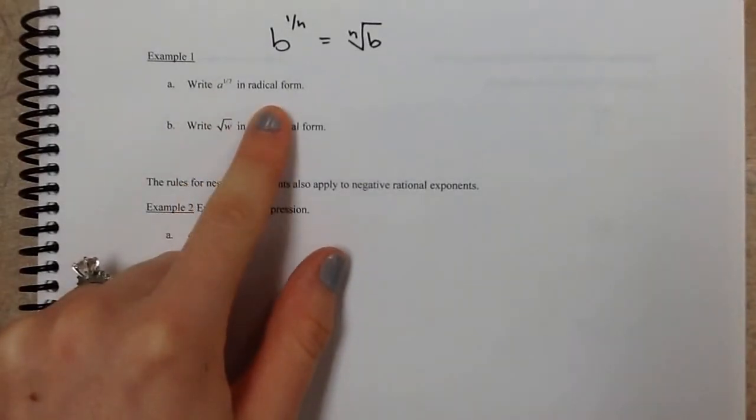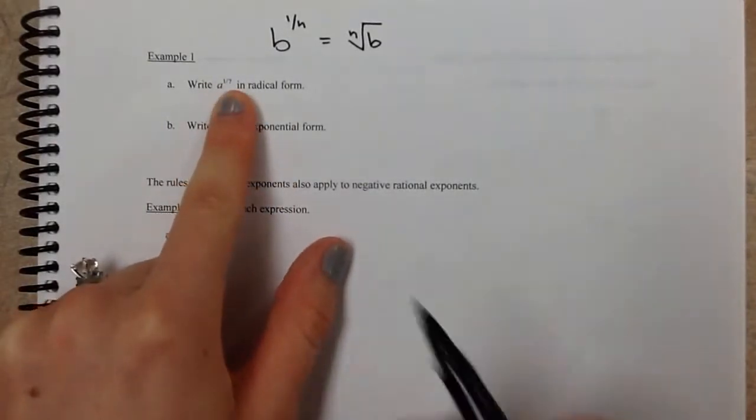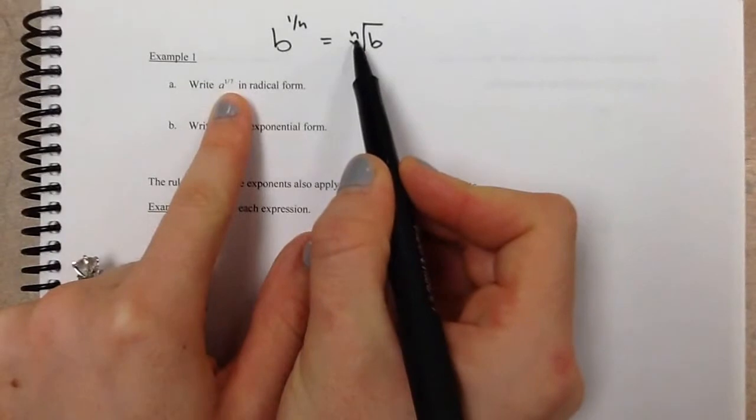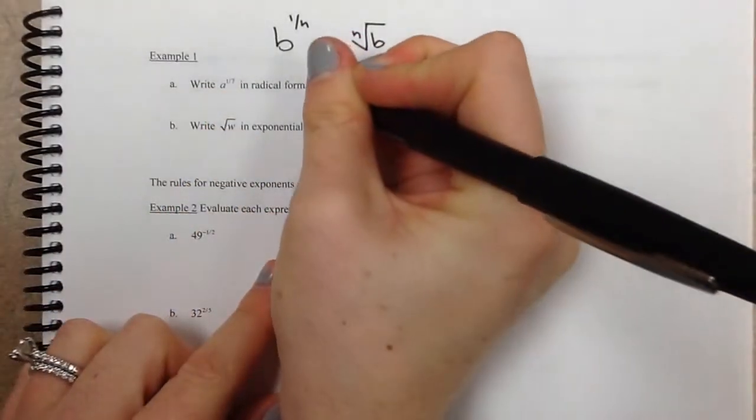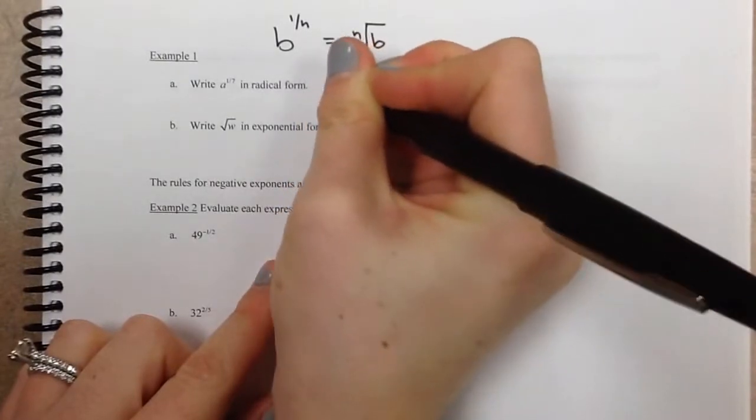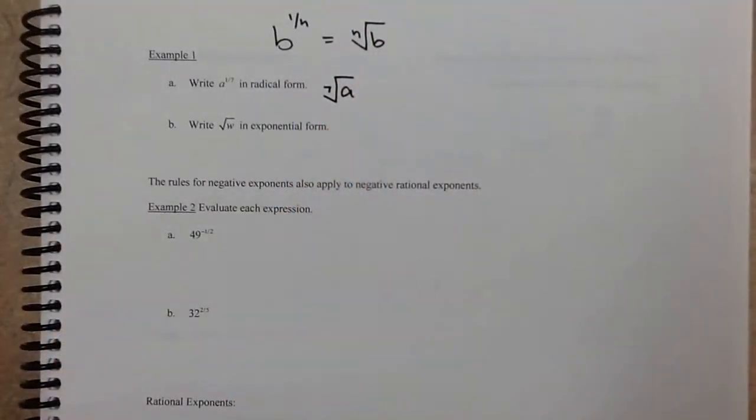So this is currently in exponential form. To write it in radical form, we know that with 1 over 7, the 7 would become the index right here. So here, 7 is n, so we write it like this. This is the same as the 7th root of a. We're not responsible for evaluating in this exercise, we're just simplifying them down.